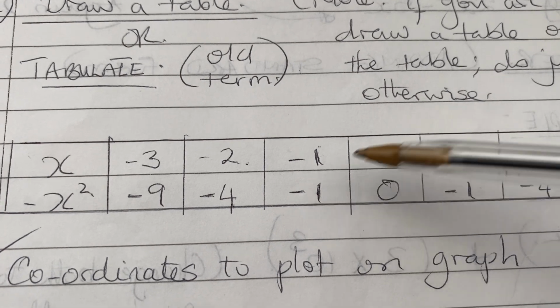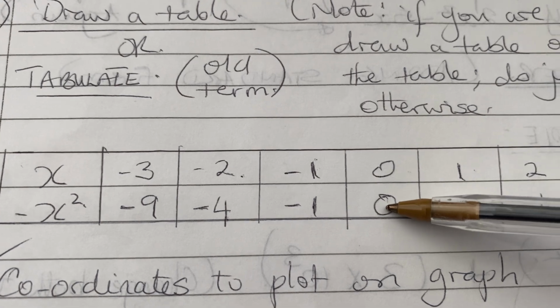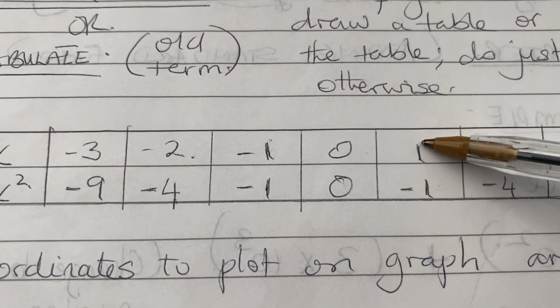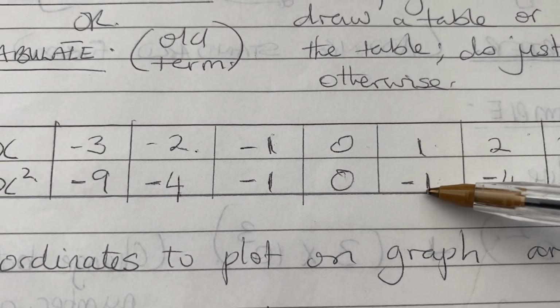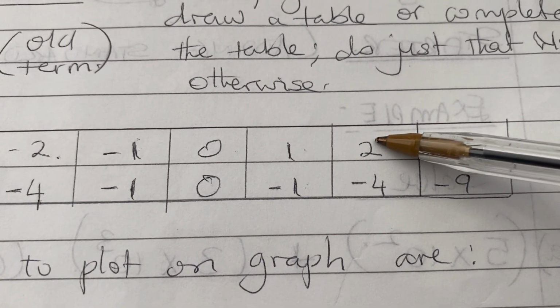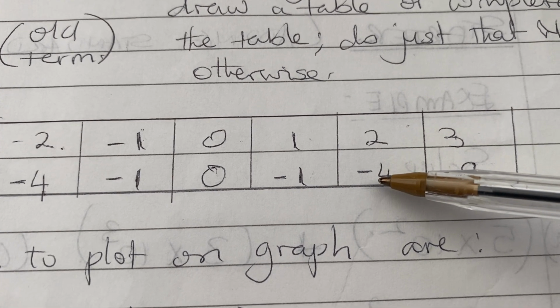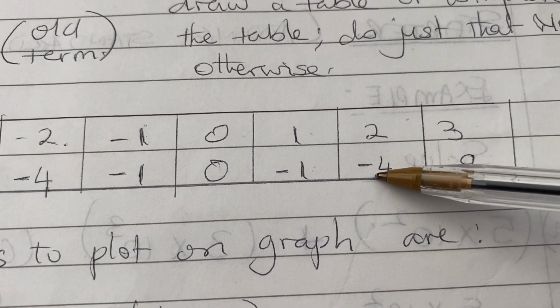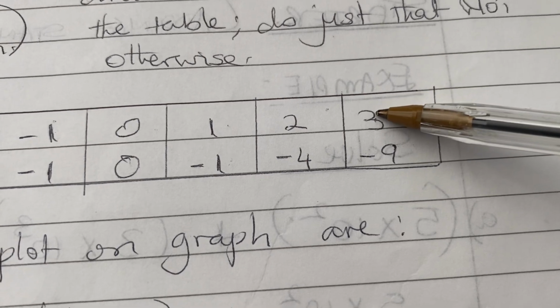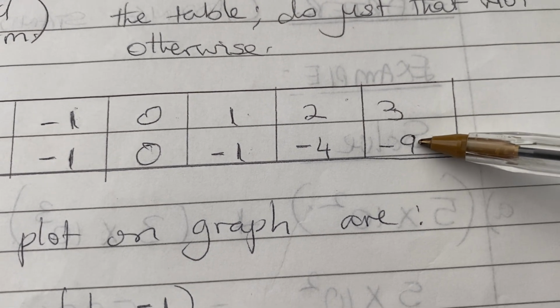X squared is 0, if you negate it you get 0. X squared is 1, negative of that will be -1. X squared is 4, negative of that will be -4. X squared is 9, negative of that is -9.